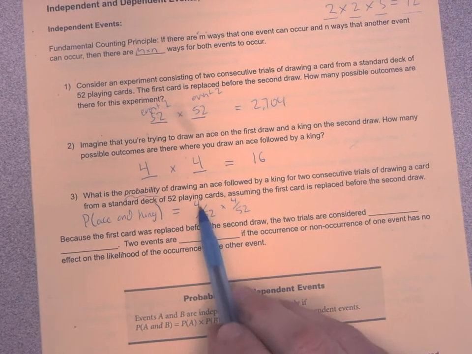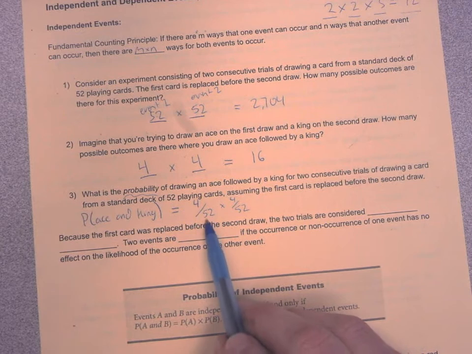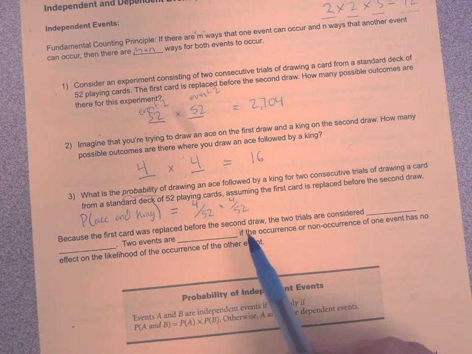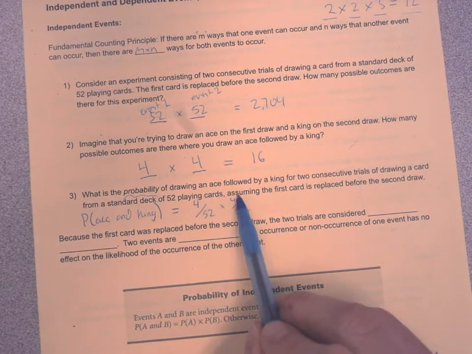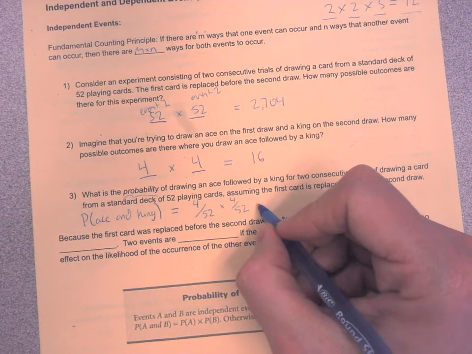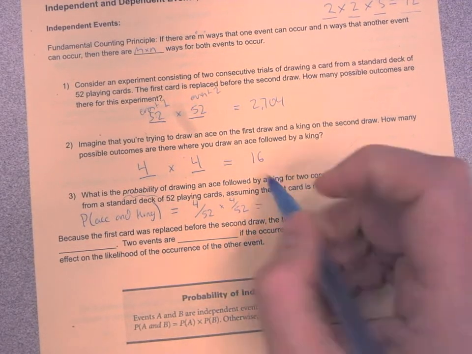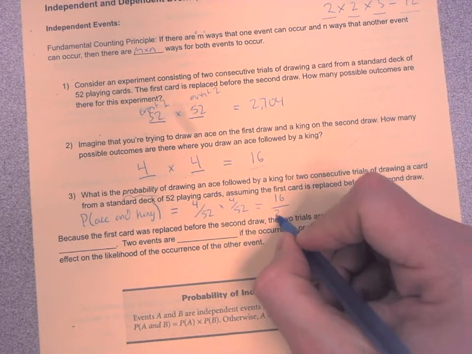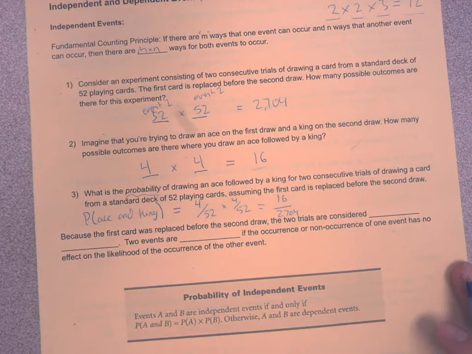Right, there's 4 options for pulling an ace out of 52 cards. You put that ace back, assuming you pulled it, and then there's 4 options for pulling a king from those 52 cards. And you get 16 over 2,704.